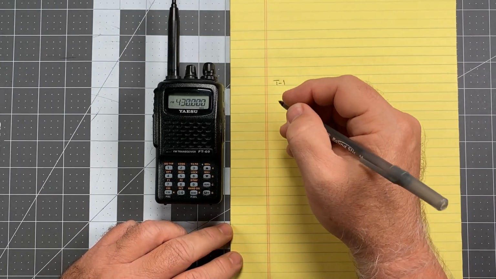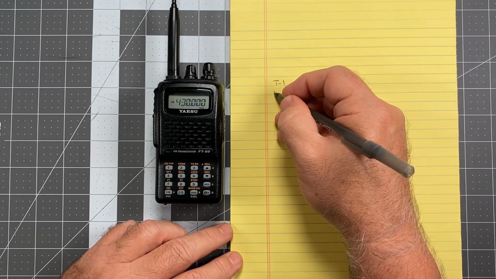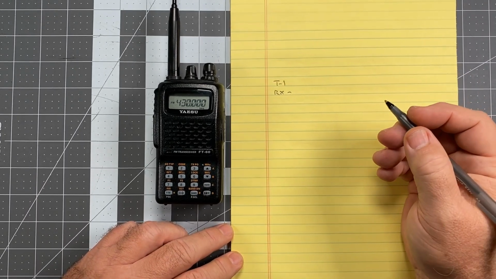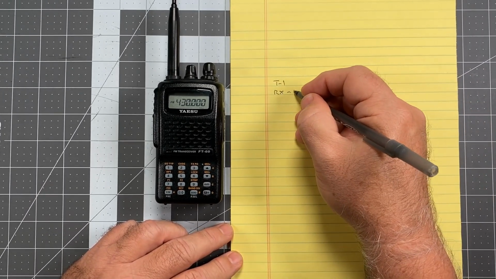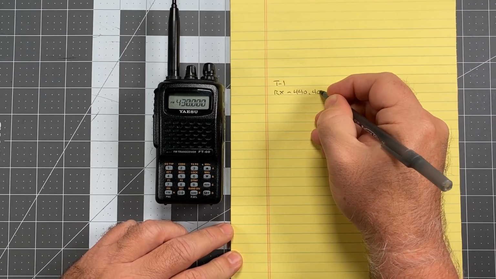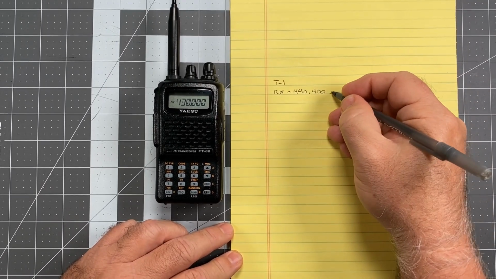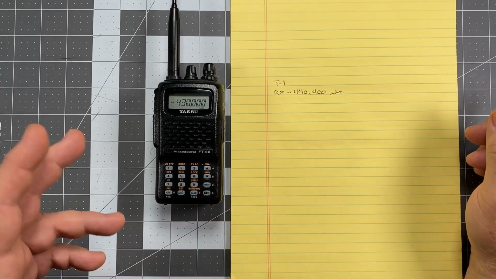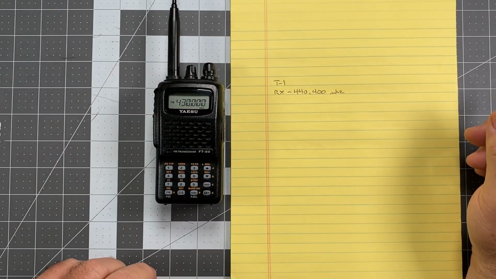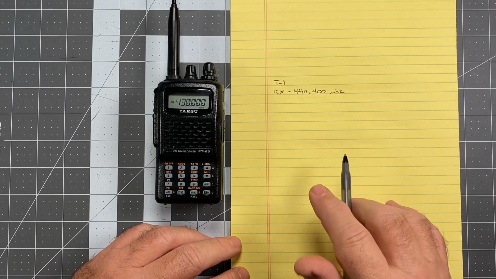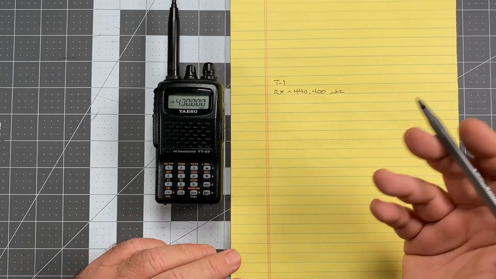The first detail that you need to know whenever you program in a repeater is what is the repeater's receive frequency, or RX. In this case, the receive frequency is going to be 440.400 megahertz. So that's the receive. The transmit is going to be handled by the offset settings that you put in here, but I will show you to the side what the actual transmit frequency would be with the offset.